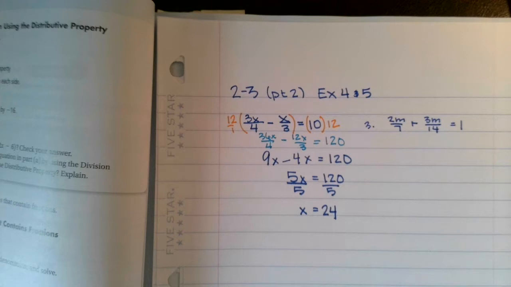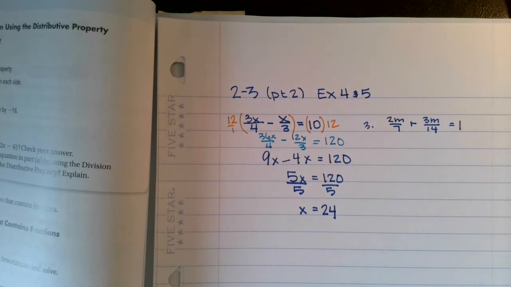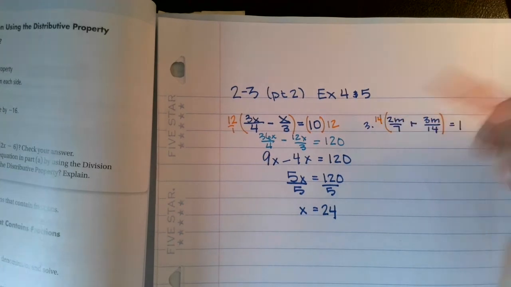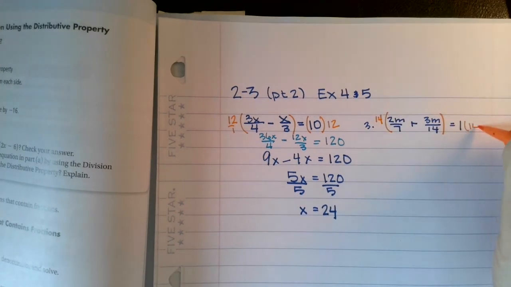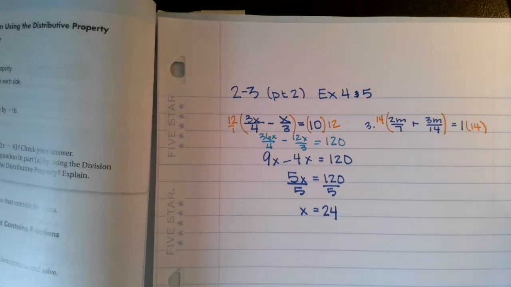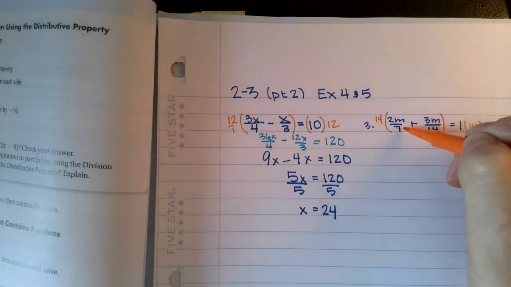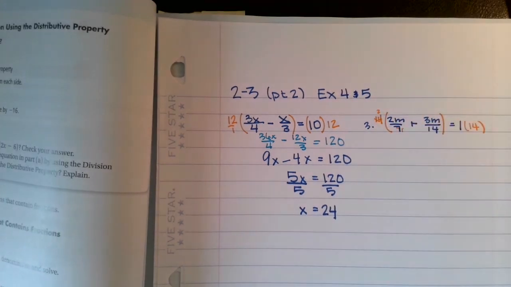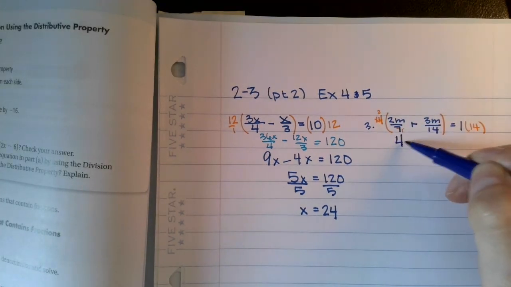The first thing you want to think to yourself is, what is that common denominator? Well, 7 and 14 both share 14. So that common denominator is 14. Instead of finding the common denominator 14 and rewriting this as both being over 14, I'm going to multiply by 14. That's going to cross cancel here. And then I'll have 2 times 2 is 4m.